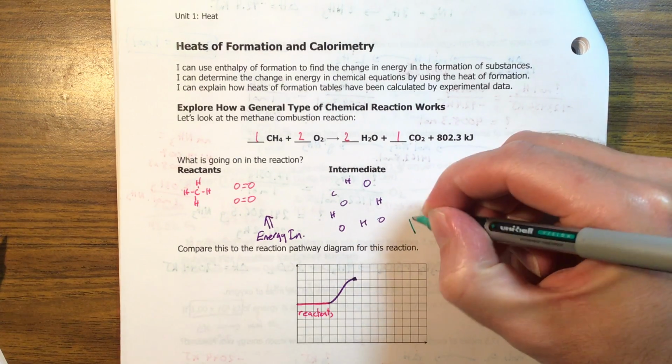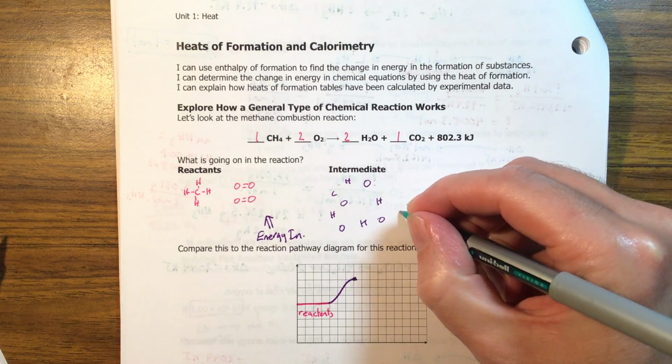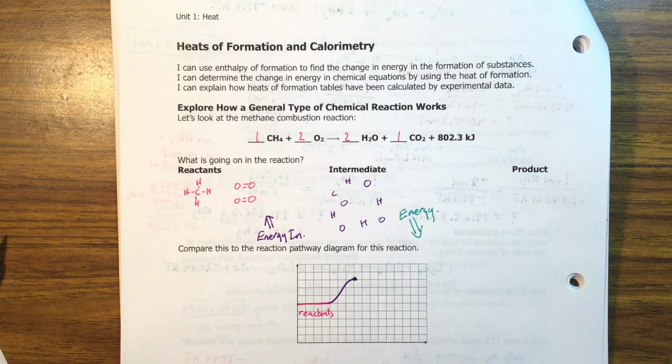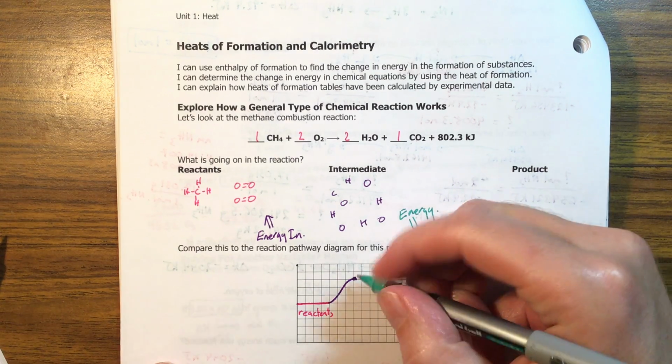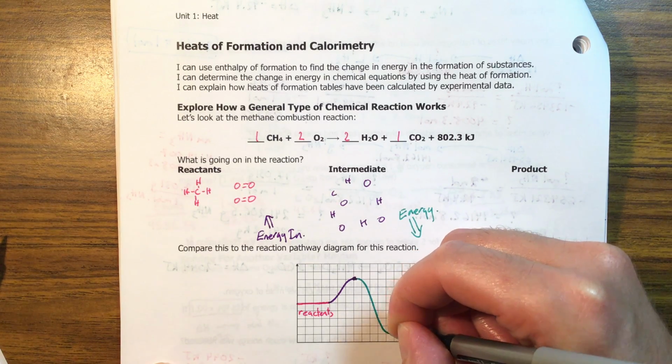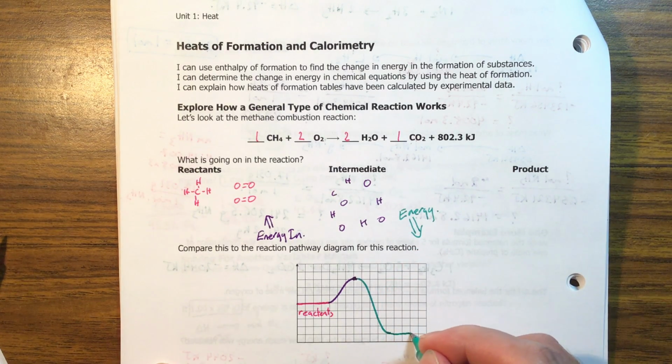Now, energy is going to go out. As the bonds form, they release energy out, until we get down to our products.